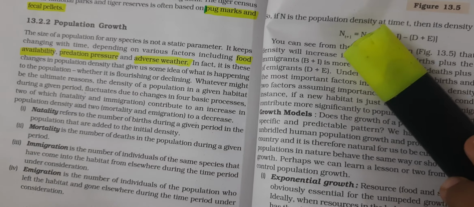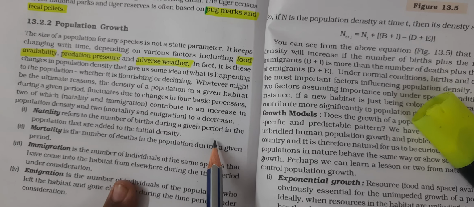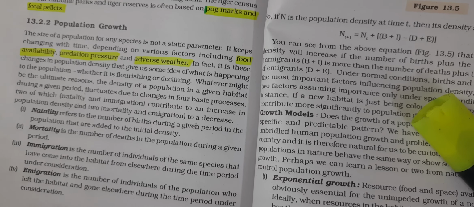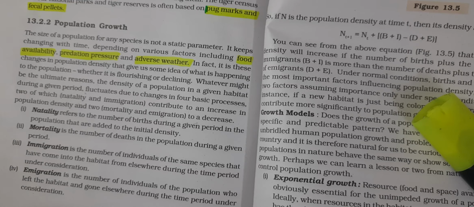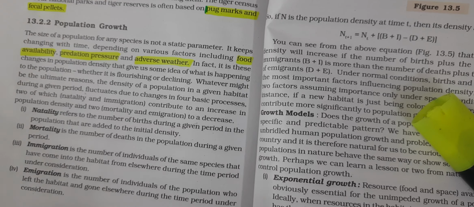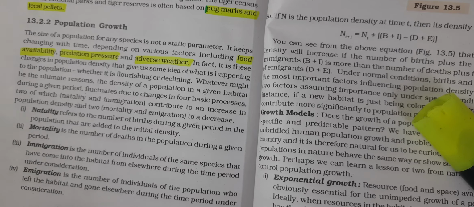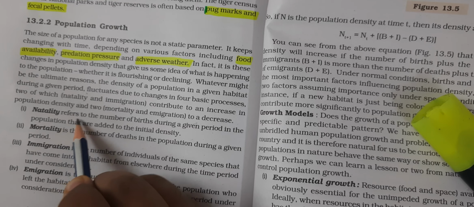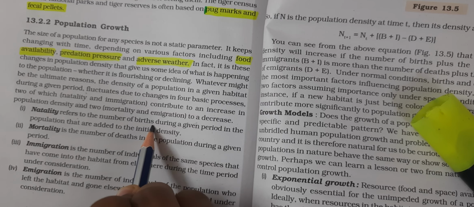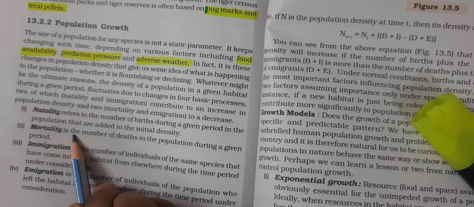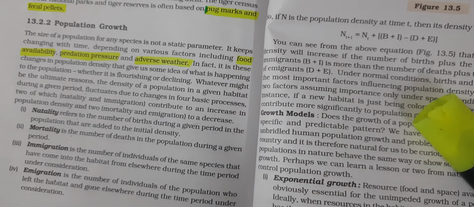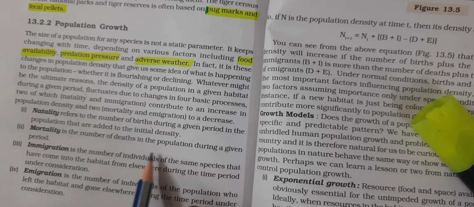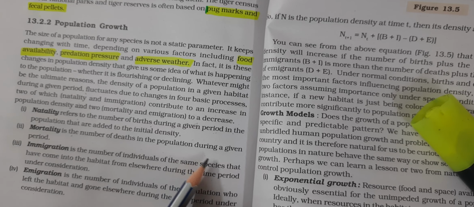So natality refers to the number of births during a given period in the population that are added to the initial density. Mortality is the number of deaths in the population during a given period.